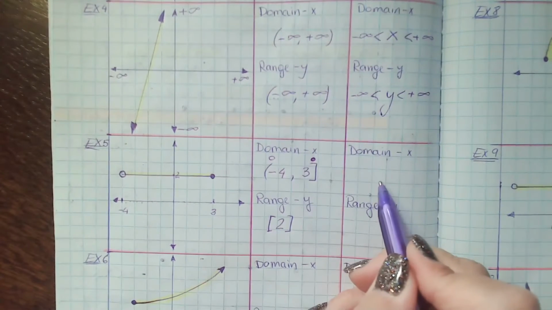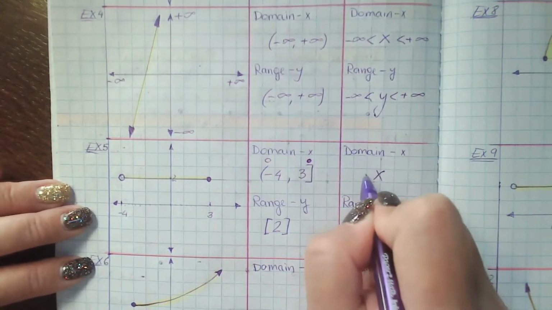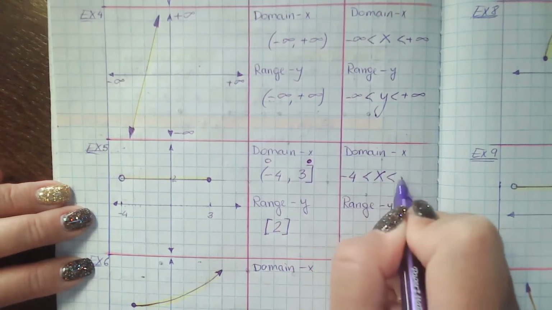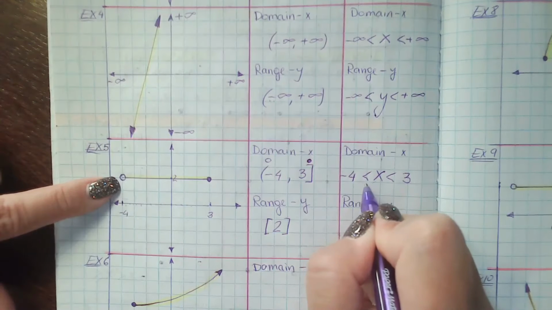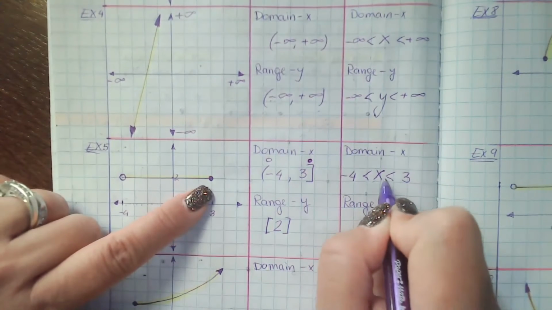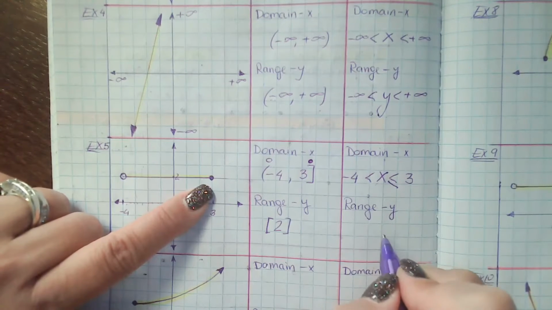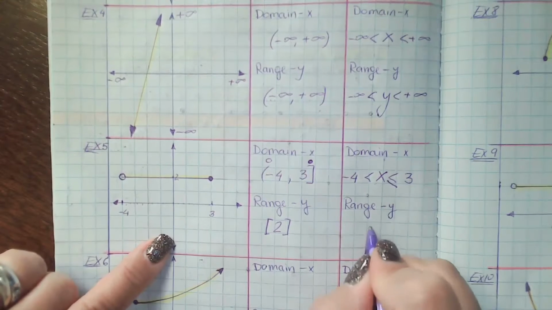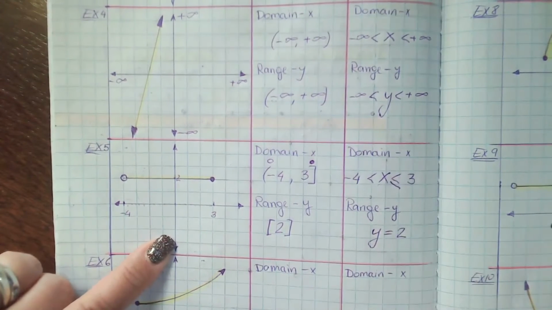How to write that as an inequality? Well, for the domain, we use x values, and they are in between -4, the lower value, to 3, where -4 is excluded, so no equal sign, but 3 is included, so we add that equal sign. The range is only 2, so that's not an inequality, it's actually an equation: y equals 2.